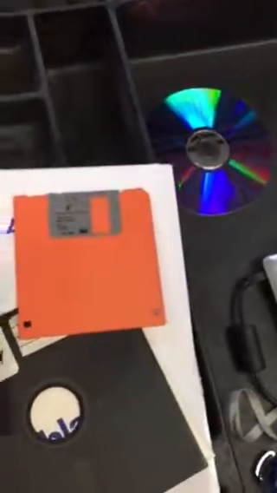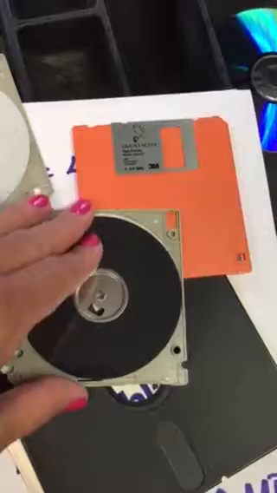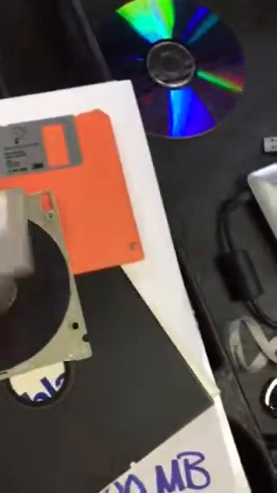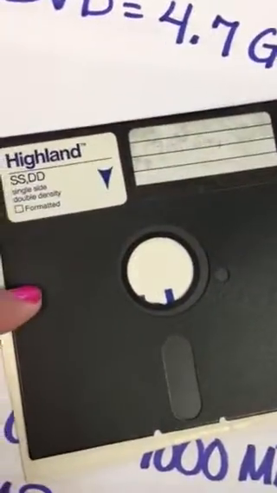So I took one apart. You can see that there is a disk inside there that it writes the information on those disks. Well, these hold 1.44 megabytes. So the floppy disk held like 56 kilobytes.